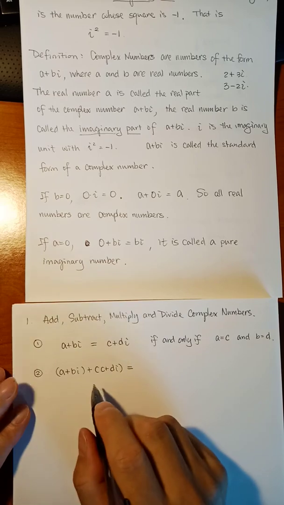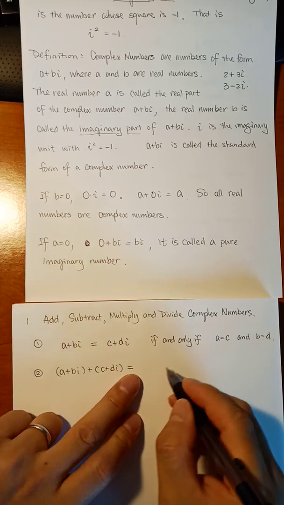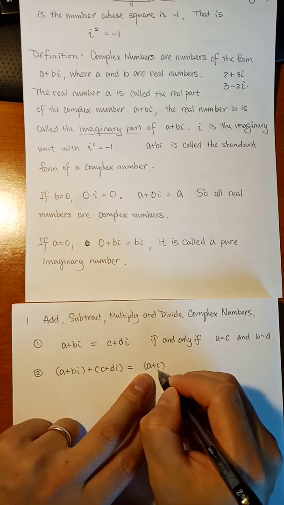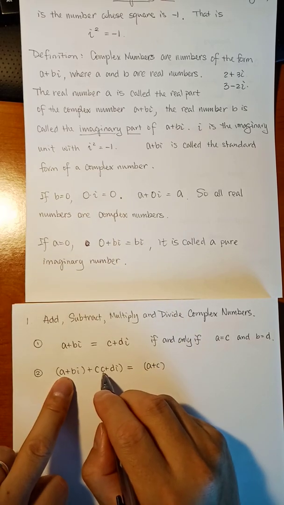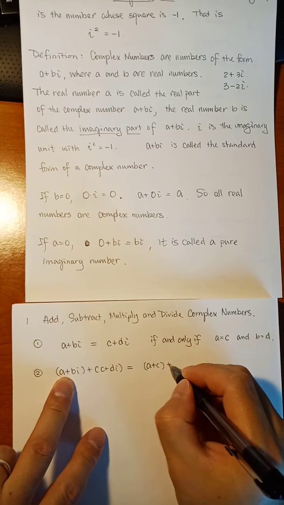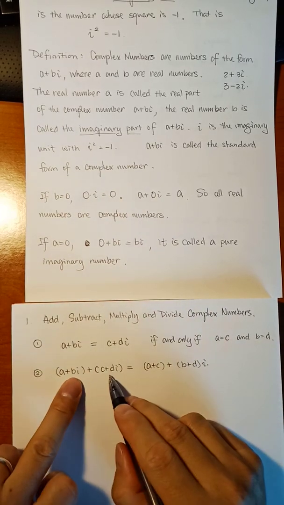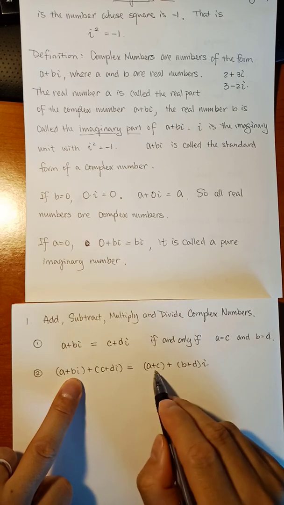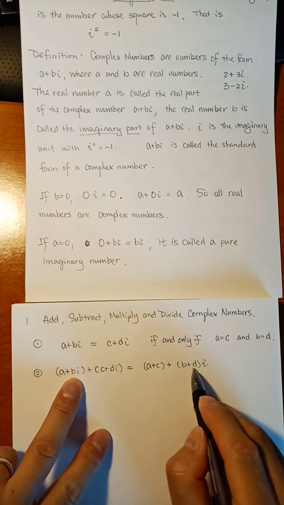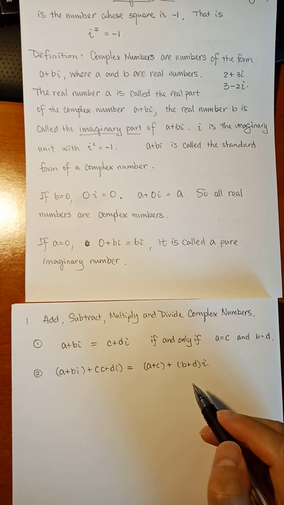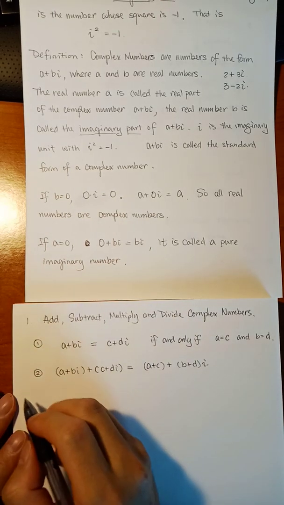The sum of these two complex numbers is equal to a third complex number with the real part a plus c, you add real parts, and imaginary part b plus d, you add imaginary parts. That is, a plus c, plus parenthesis b plus d, times i. Okay, so this is our addition. And subtraction.